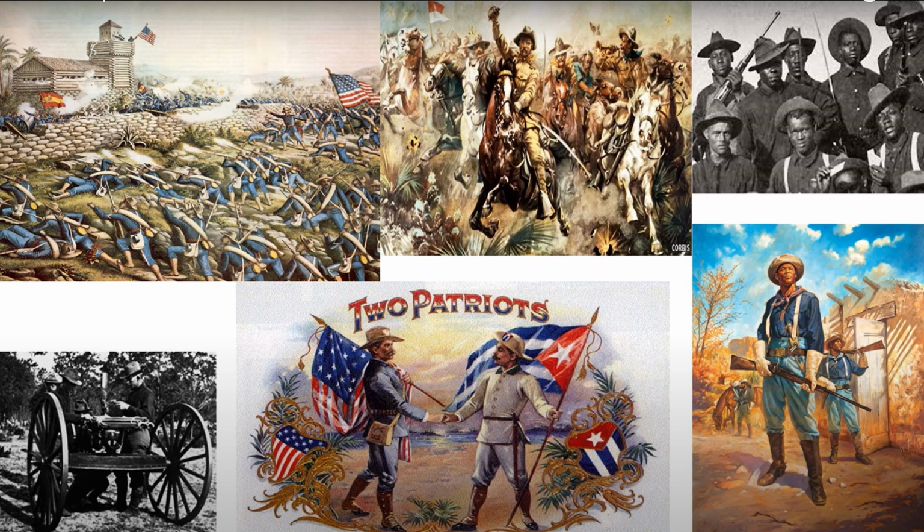Even leading U.S. military officers like William Shafter, for example, got very sick during the Battle of San Juan Hill and the siege of the Cuban position at Santiago, Cuba.